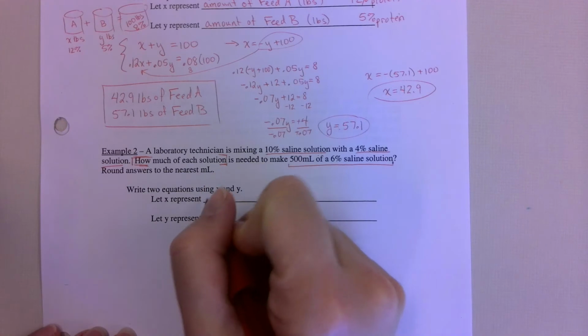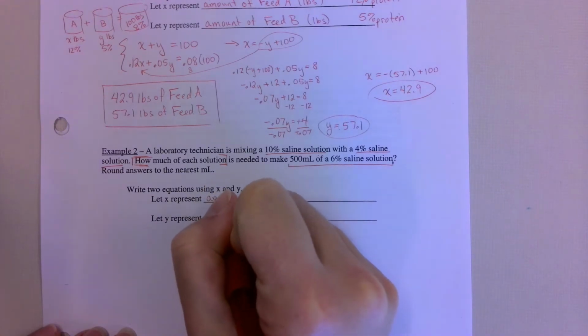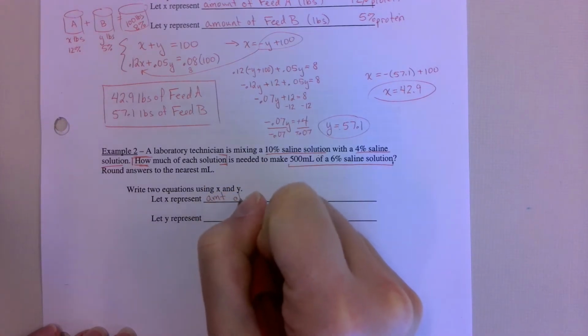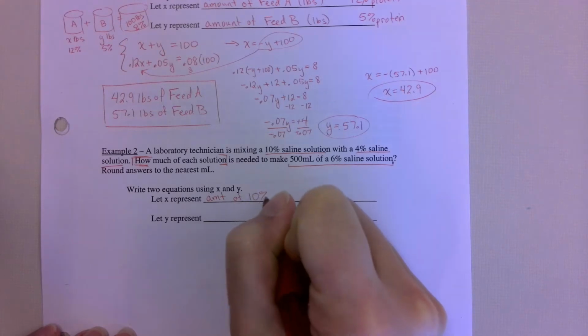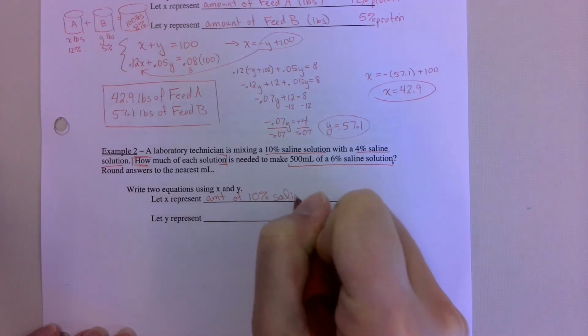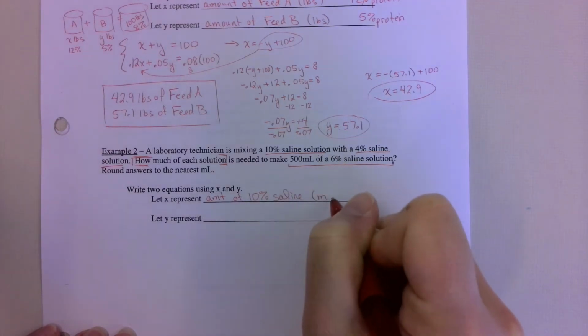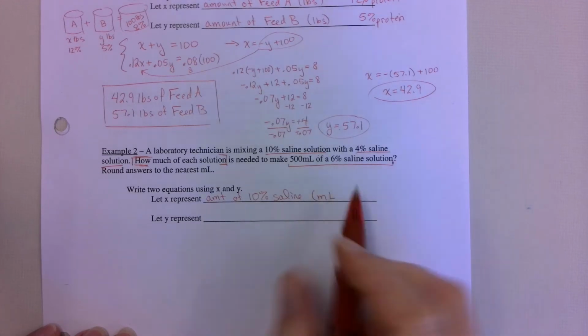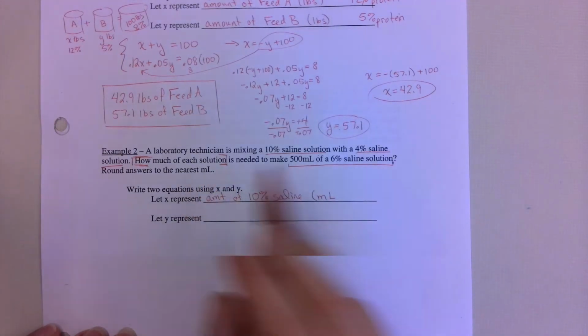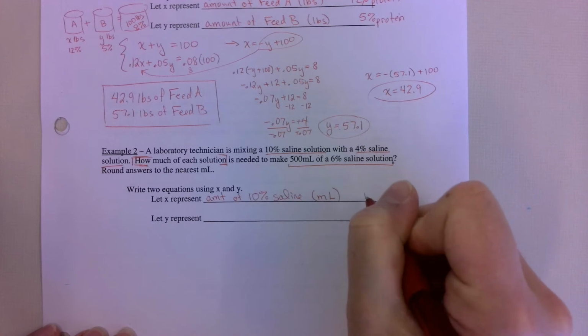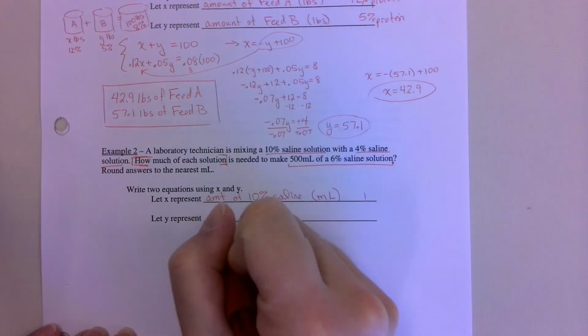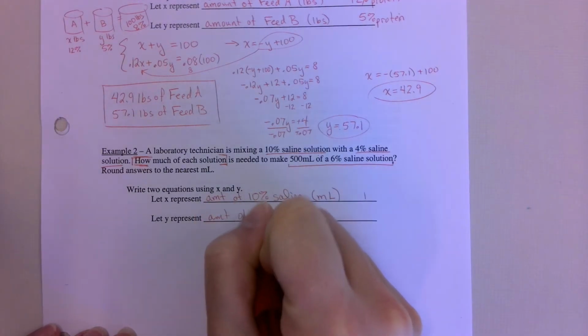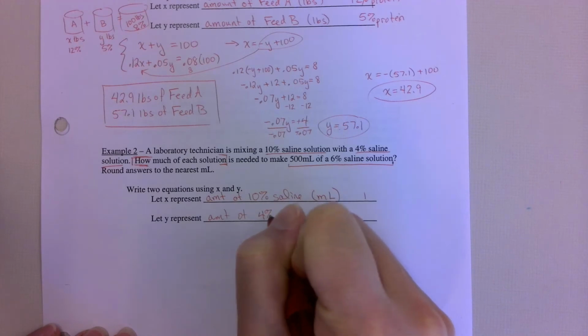So x is going to be the amount or number of milliliters, amount of 10% saline, and that is measured in milliliters. And I know it's measured in milliliters because that's what we want our end result to be. All right. And so it's, well, we already have amount of 10%. And this would be the amount of 4% saline.